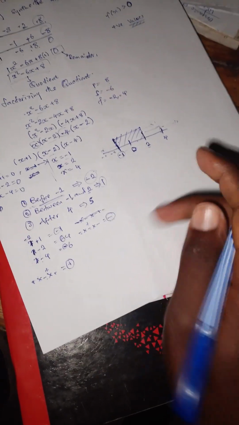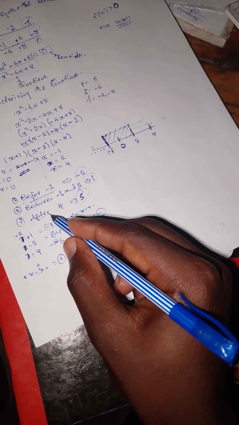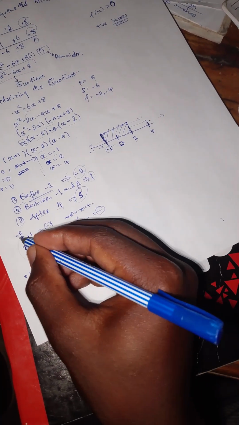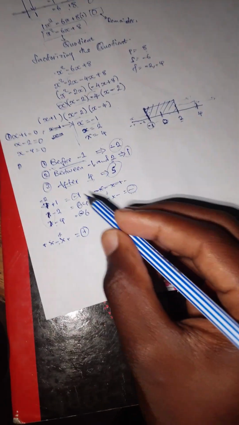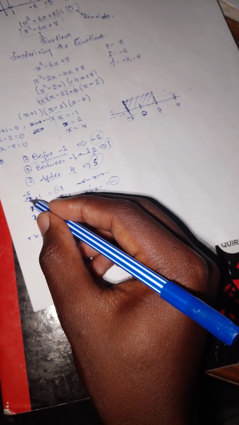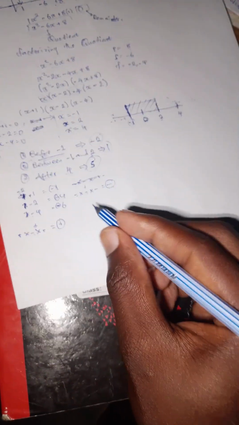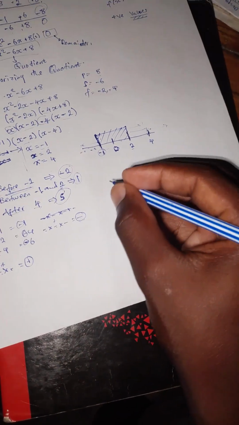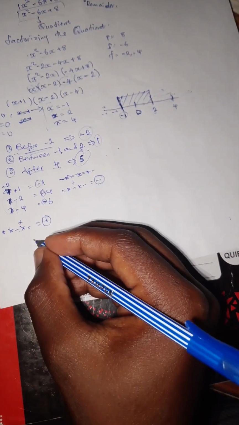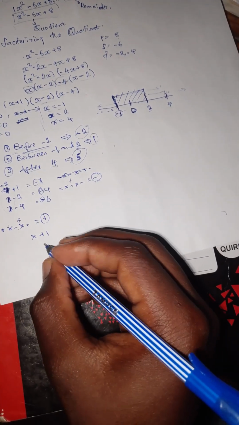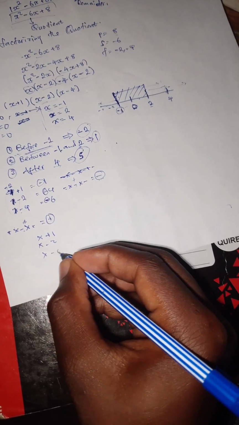Then we test the values after +4. Let me write the factors clearly: x plus 1, x minus 2, and x minus 4.